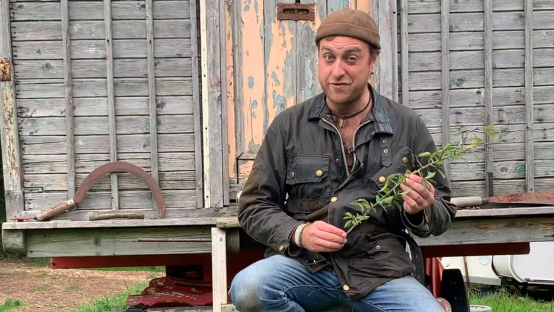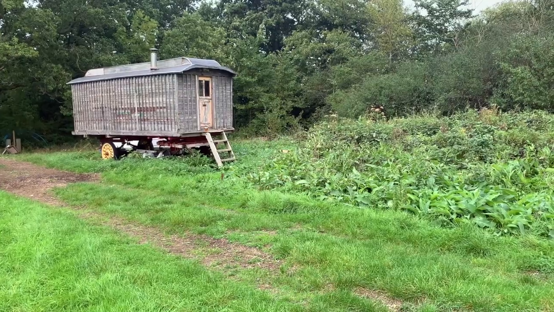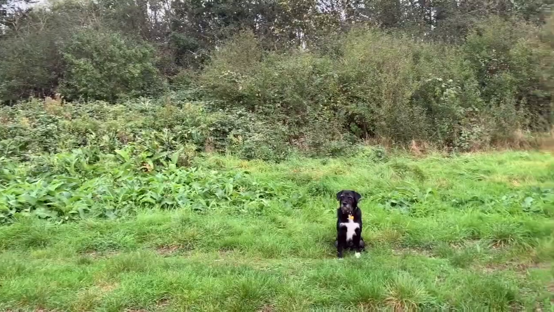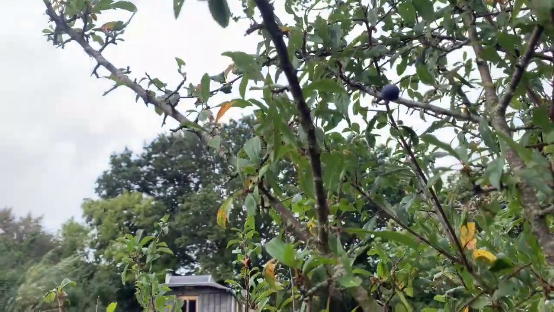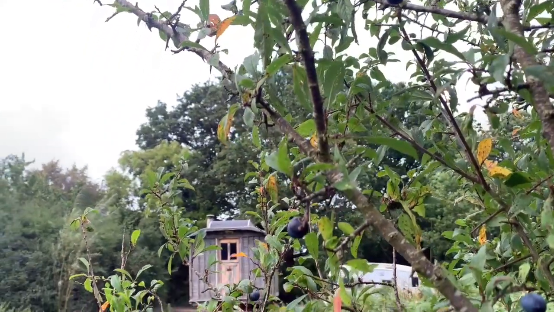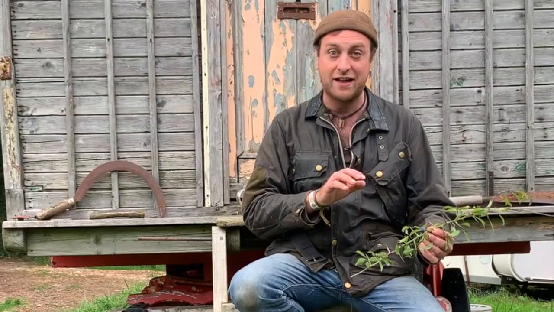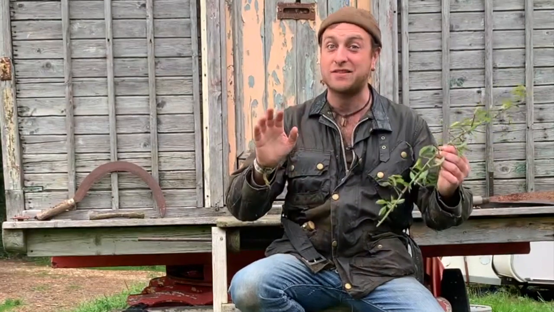This tree has had a relationship with humans for a very, very long time. I'm on a very, very old farm here, and right here in front of me there is a blackthorn hedge that is completely taken over and made an absolutely impenetrable thicket. So we've seen evidence since the Neolithic time, thousands of years ago, of this tree being used as a barrier, usually to keep livestock in and or wild animals out.